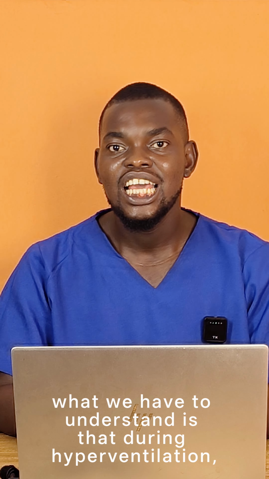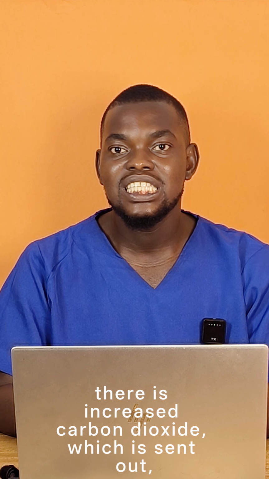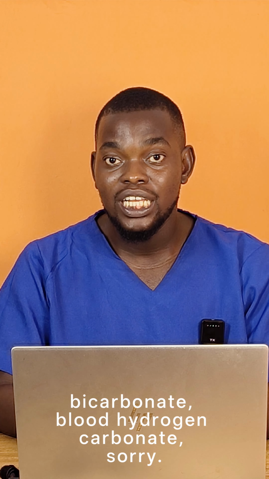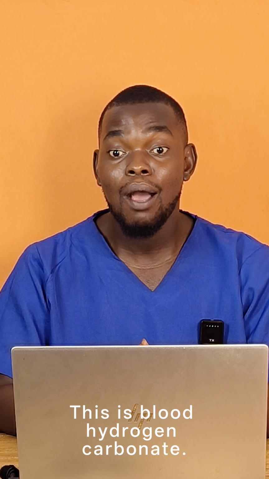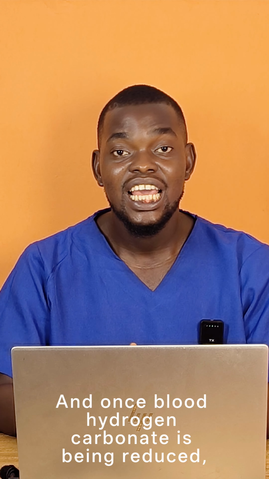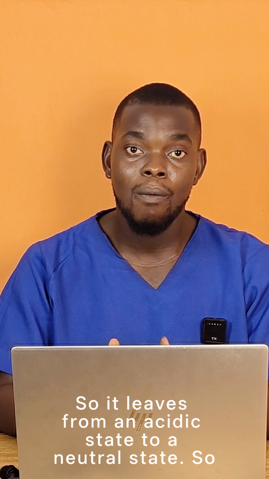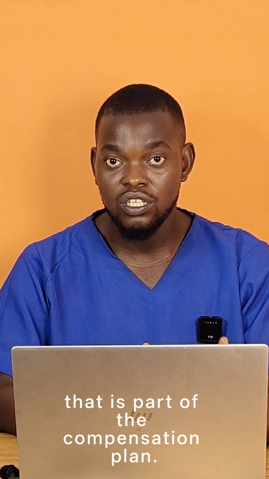Now what you have to understand is that during hyperventilation, there is increased carbon dioxide which is sent out, which reduces blood hydrogen carbonate. Once blood hydrogen carbonate is being reduced, the pH goes higher, so it moves from an acidotic state to a neutral state. So that is part of the compensation plan.